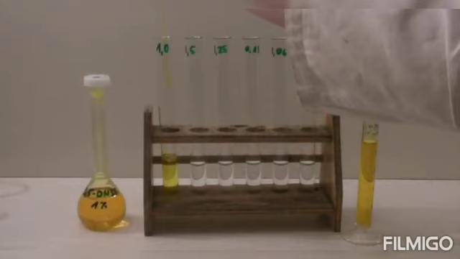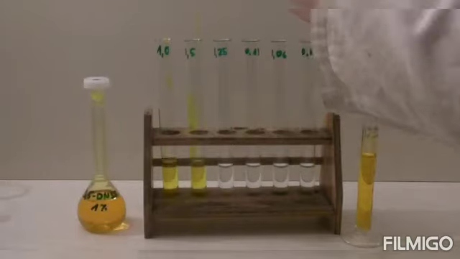Then here we have taken different concentrations of glucose, that is in first test tube 1 gram, in second test tube 0.5 gram, in third test tube 0.25 gram. This is the decrease in the concentration of glucose in every test tube.